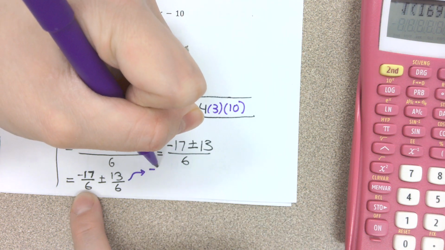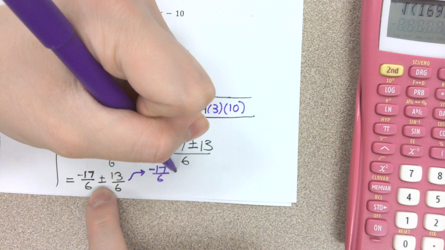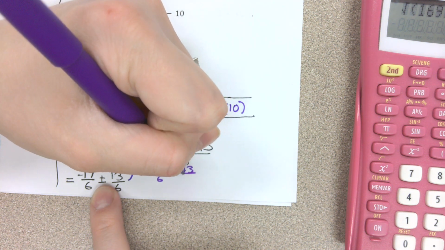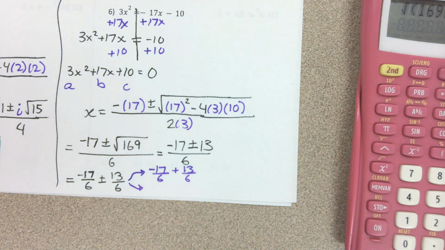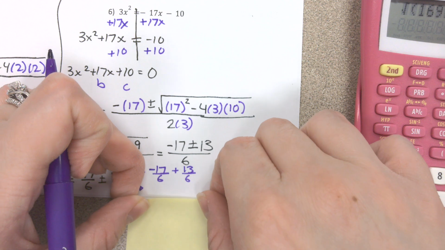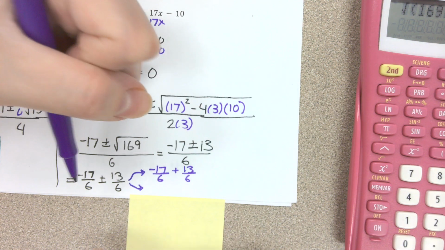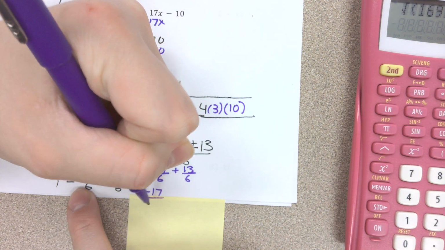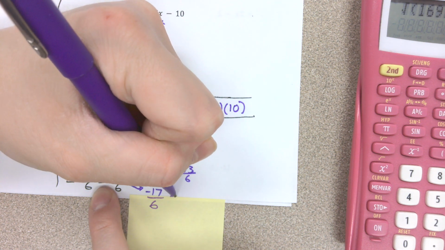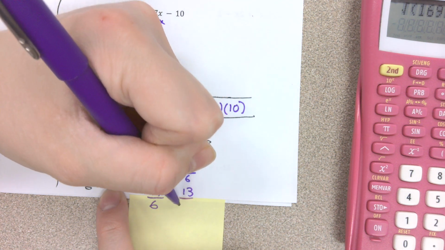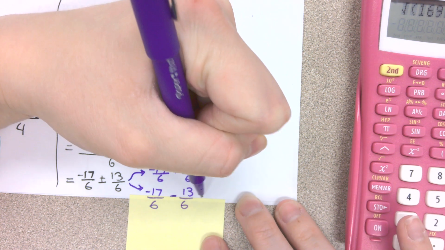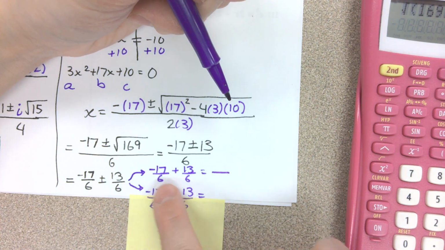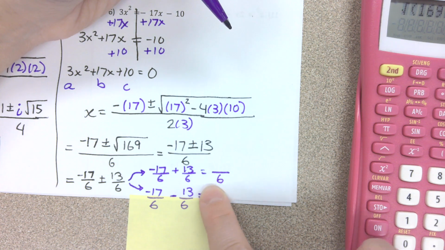We have negative 17 over 6 plus, the top one, 13 over 6. And I'm going to grab a Post-it note just so I'm not getting as close to the edge of the paper. Negative 17 over 6 minus 13 over 6. So let's solve both of these. Remember with fractions, the denominator carries through, so don't change it.